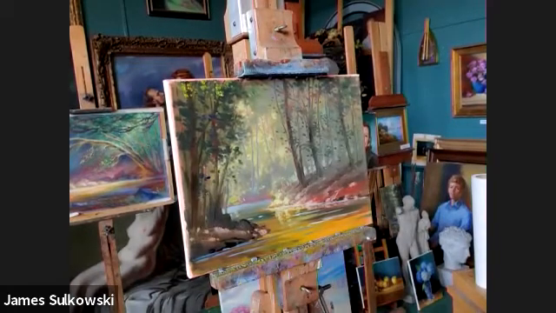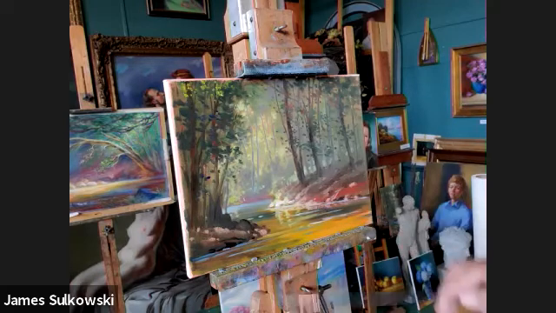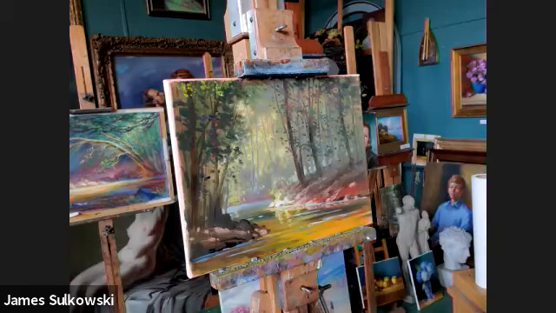That's like using the whole palette from white to black. Let's go back and hit this rock here again. I actually put white on there, and so I could have built that effect really bright.